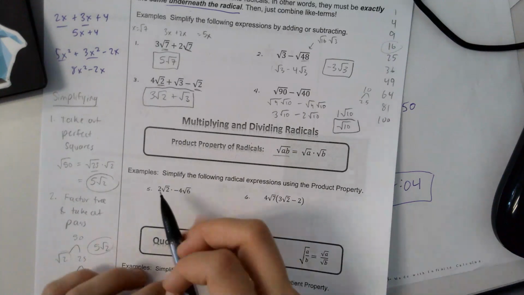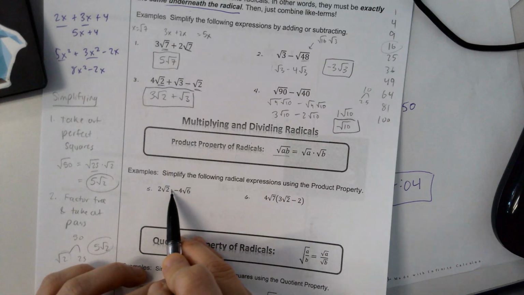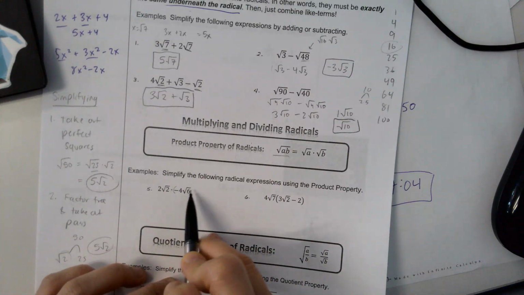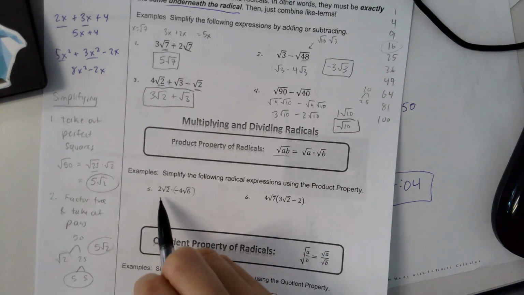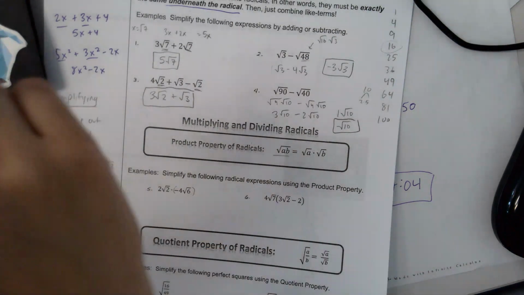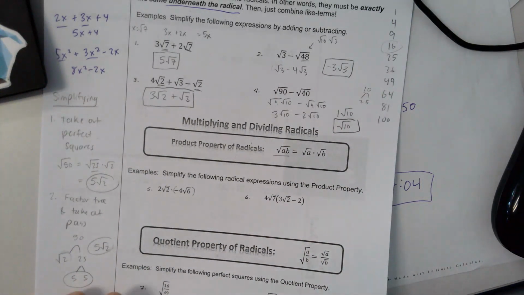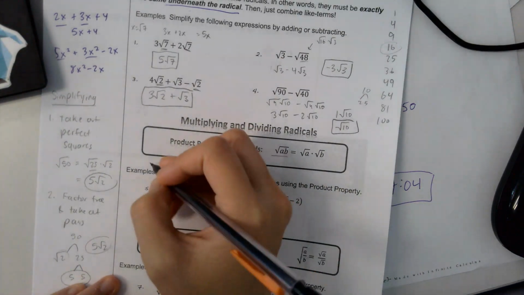So this one, we're multiplying, so be very careful, right? This is a times sign, so it's as if this is a negative, right? So it's not this minus this, it's this times this. So that's really tricky. So what we want to do is we want to multiply. So let's put this here.